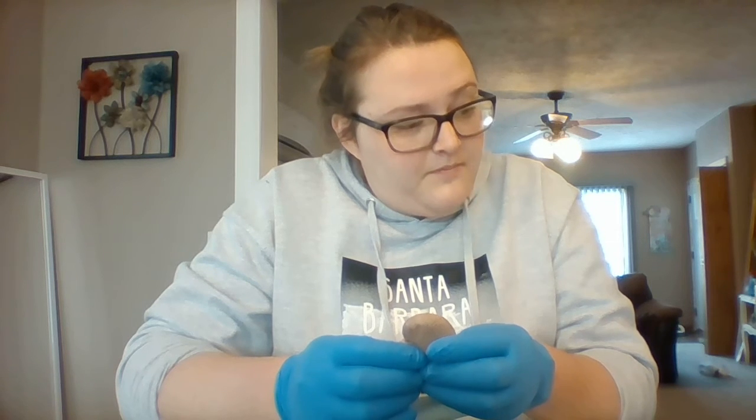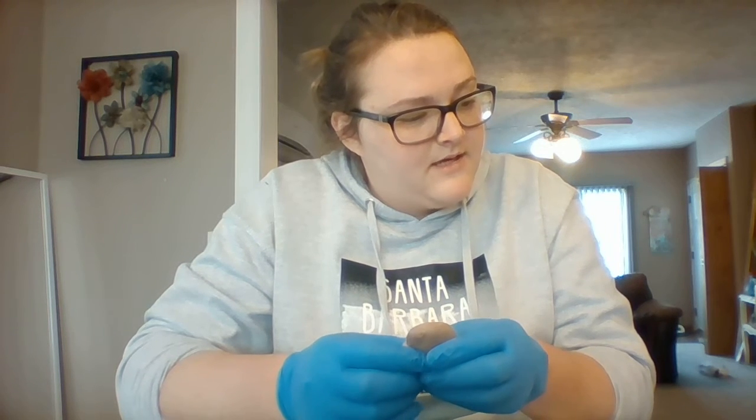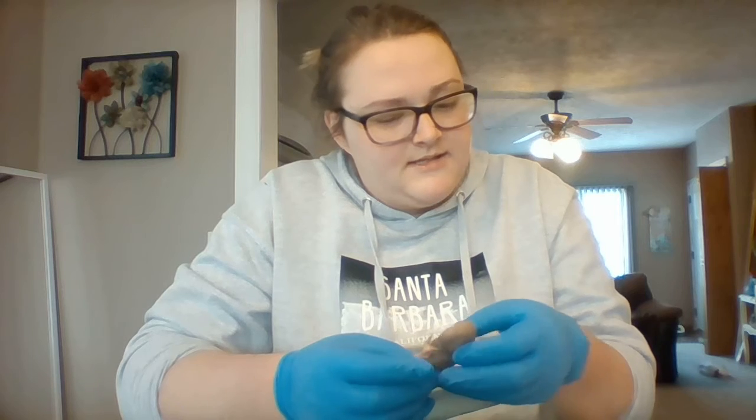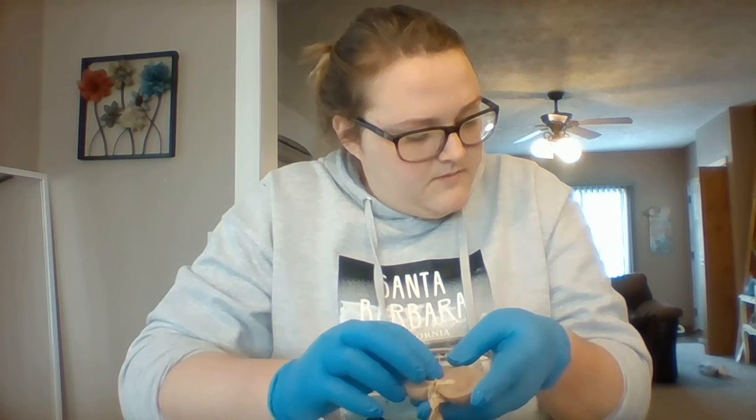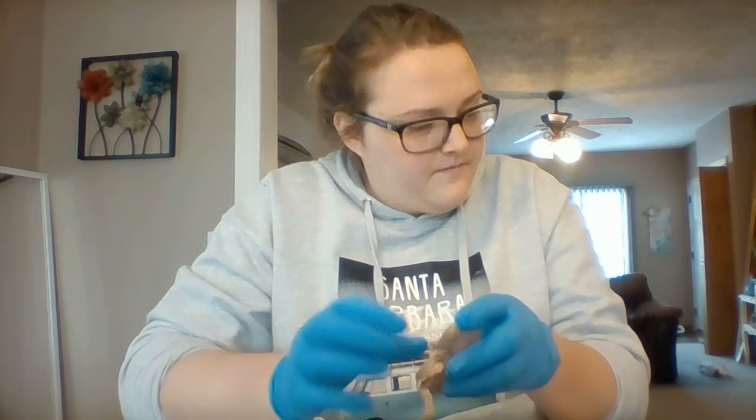The renal papilla is the apex of a renal pyramid, and it's continuous with the minor calyx, so it's going to be down here. Pyramids right in this area.